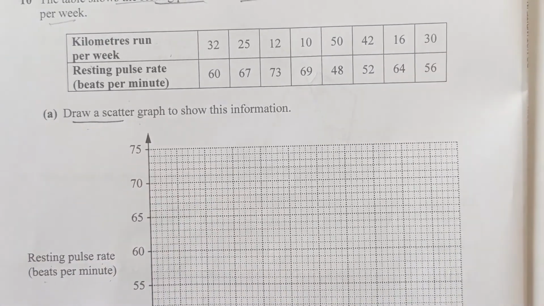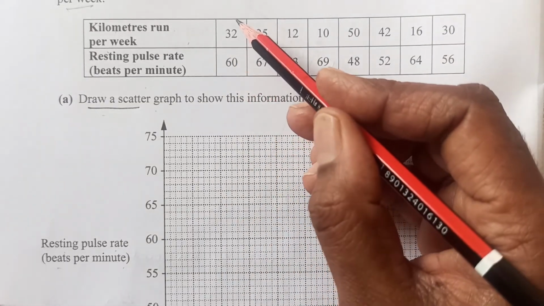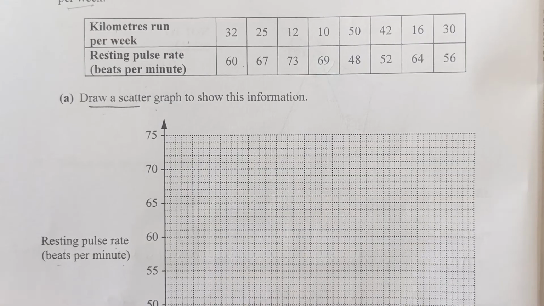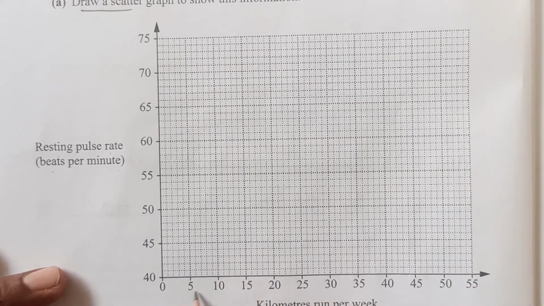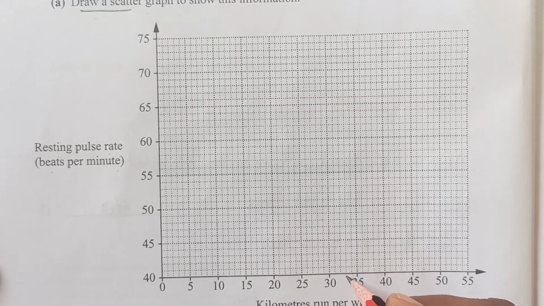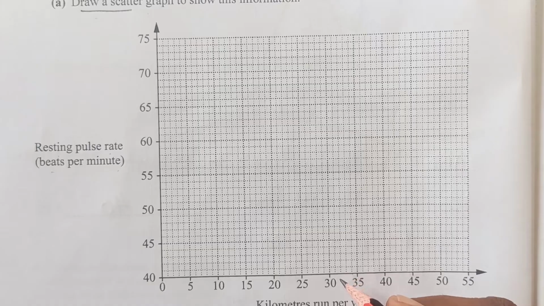So for a scatter graph, you're just going to draw the points here. The first one is 32 and 60, kilometers run per week on this side. So 32, this is 31, 32, 33, 34, so 32 and 60.